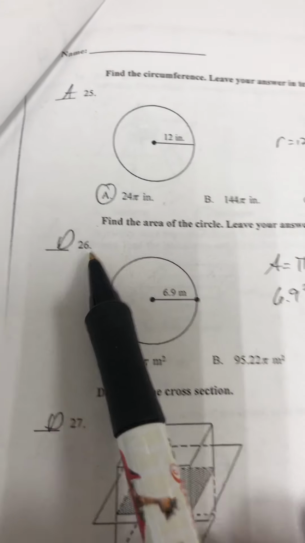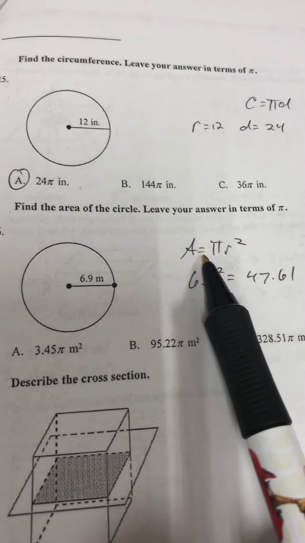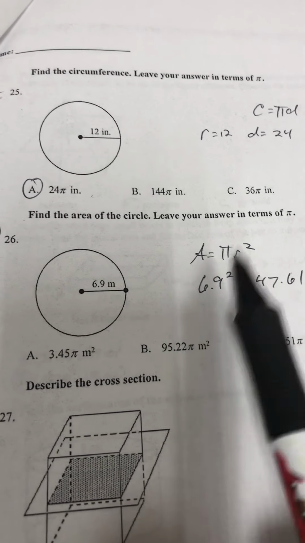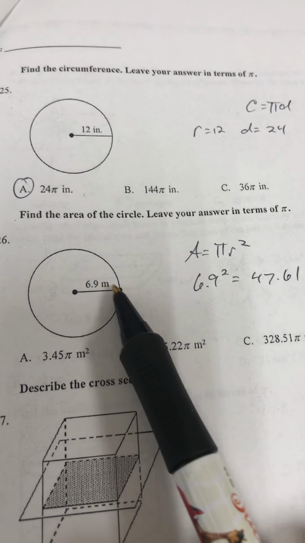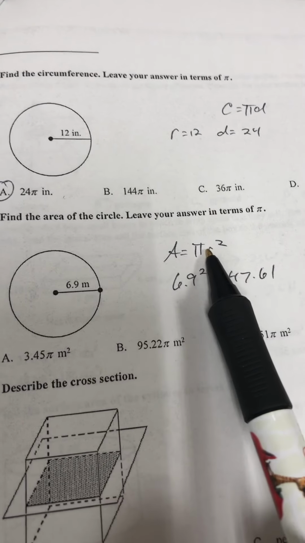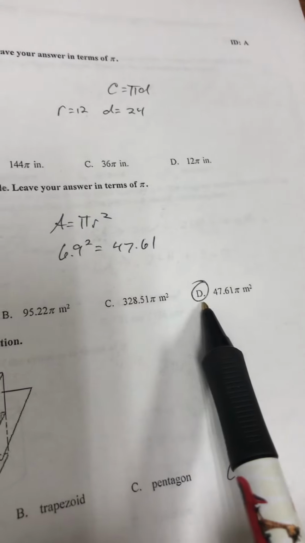Number 26, we're looking for the area. So area equals pi r squared. So we're going to take the radius, we're going to square it, and then just put it with pi. So that ended up being D.